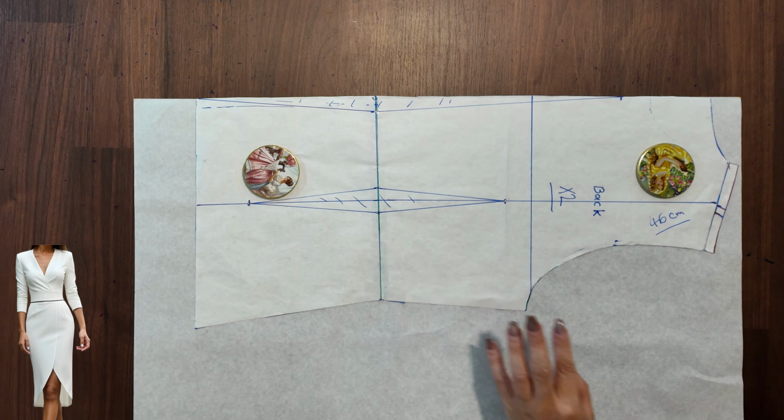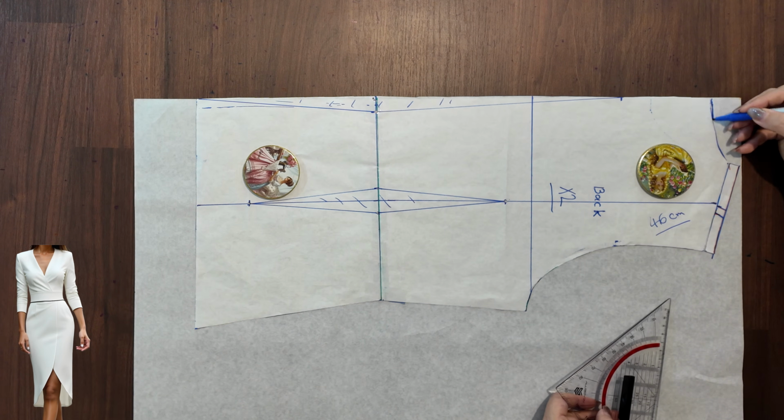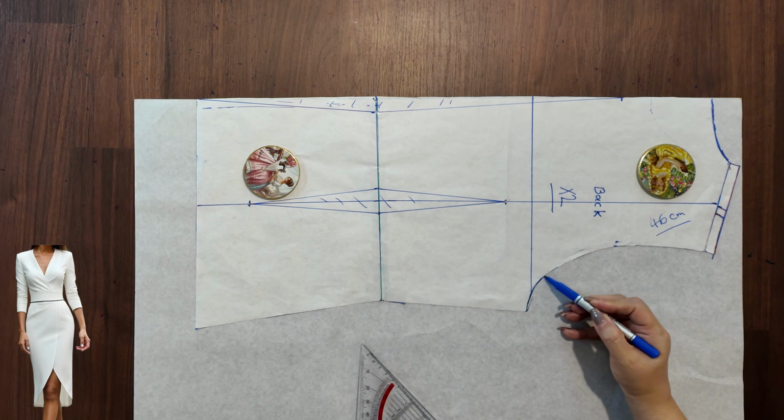Now it's time for the back pattern. First, we copy it and transfer all the points and darts onto the paper.